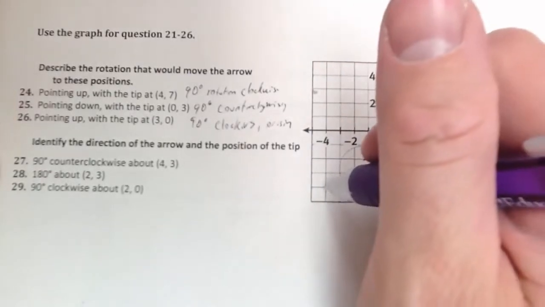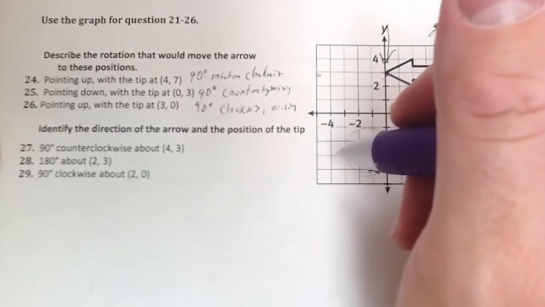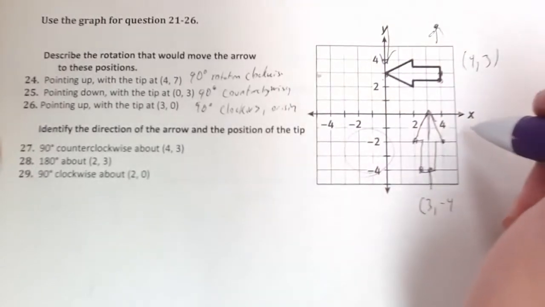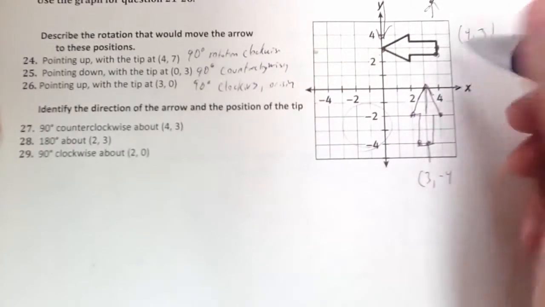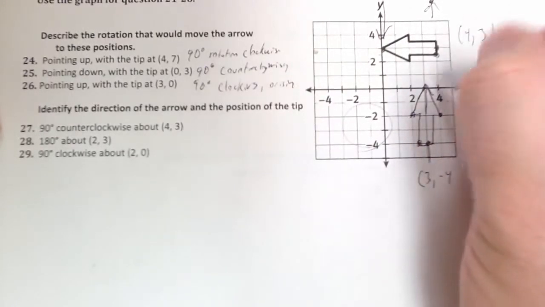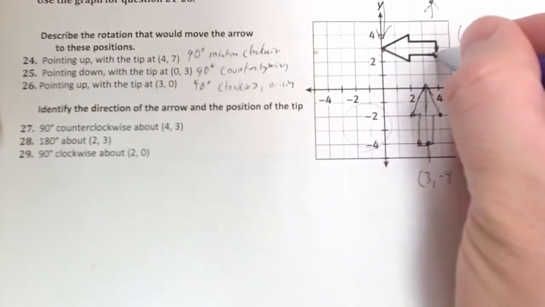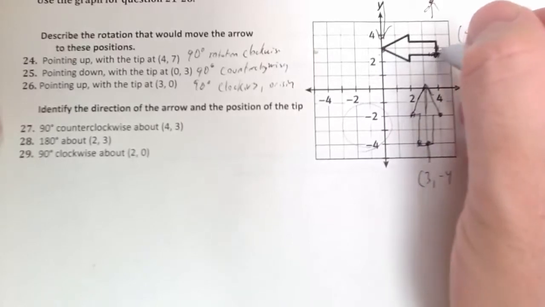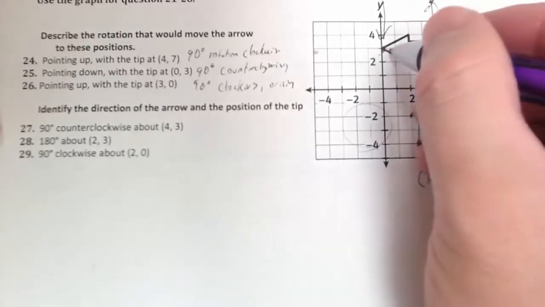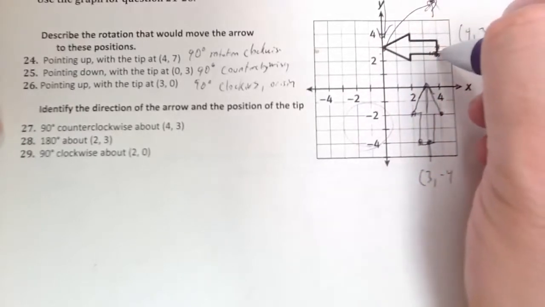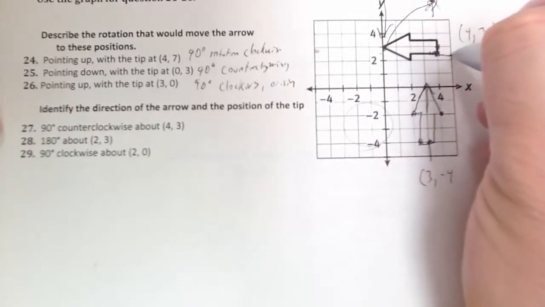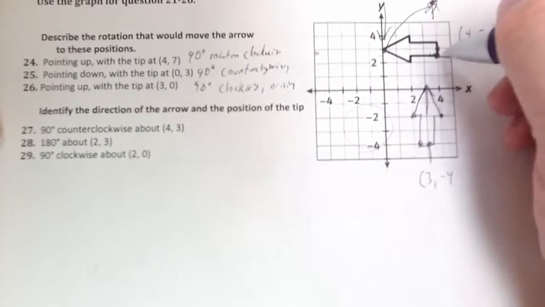All right, moving on. 27. Identify the direction of the arrow and the position of the tip. Okay, so 90-degree counterclockwise about 4, 3. So this one would be pointing up.